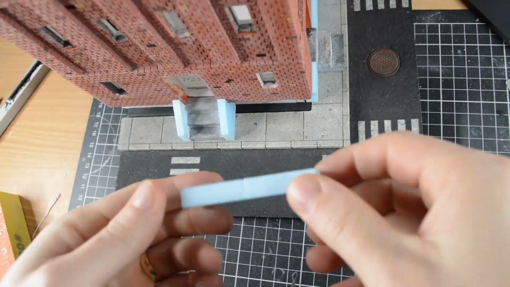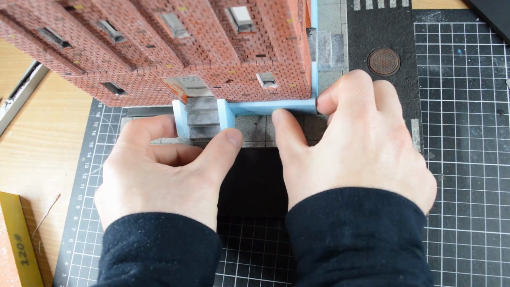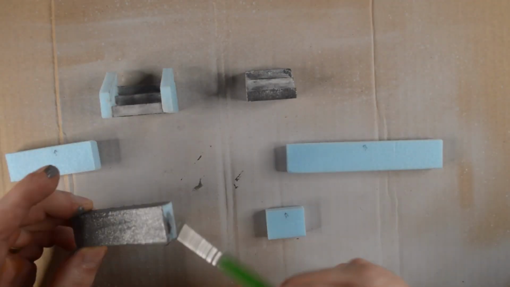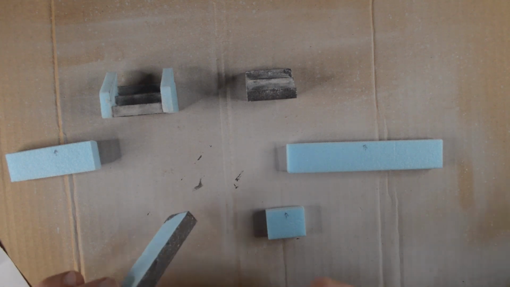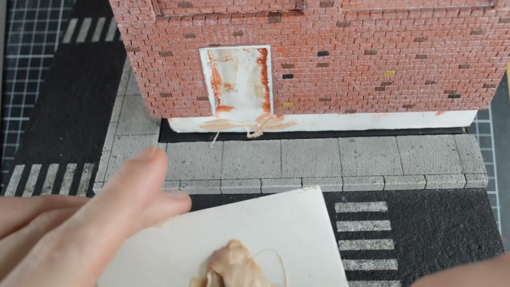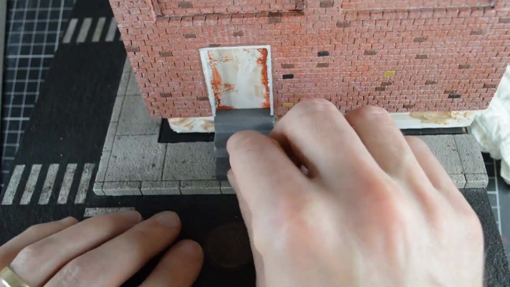I then slot the stairs into position without gluing them and cut strips of 1 cm thick foam to act as the basement floor of the building, peaking slightly above the footpath. I then paint the stairs and then the basement section grey. I then glue these to the sides of the building without fixing them down to the base.